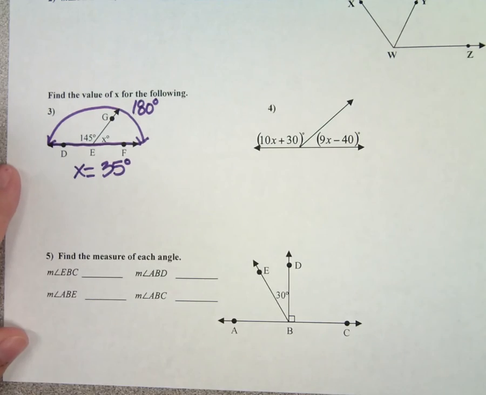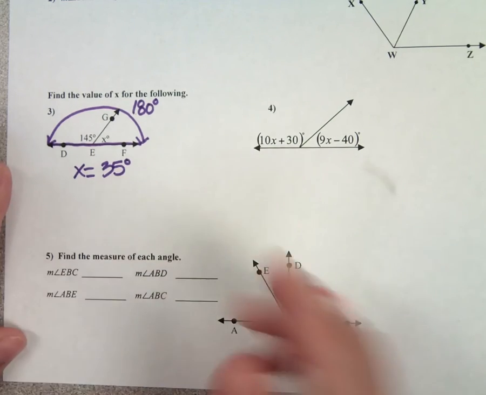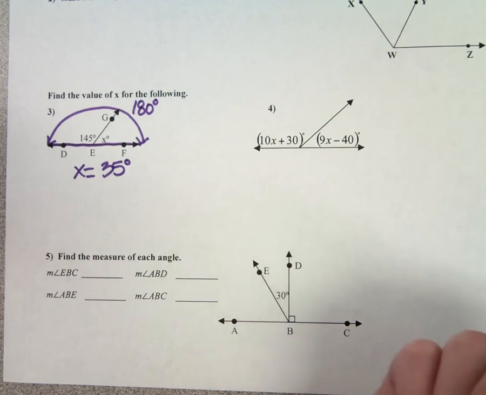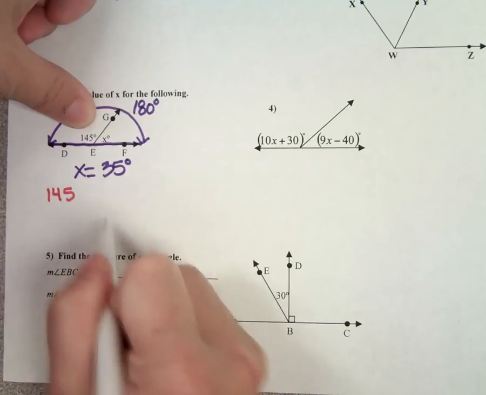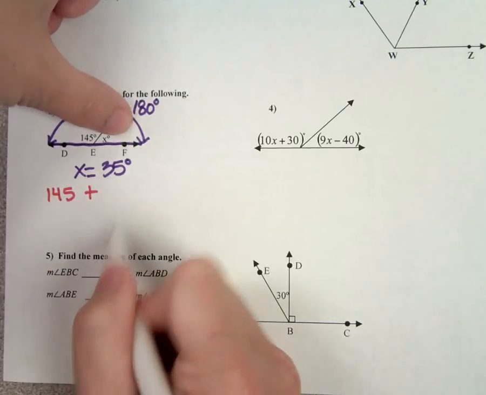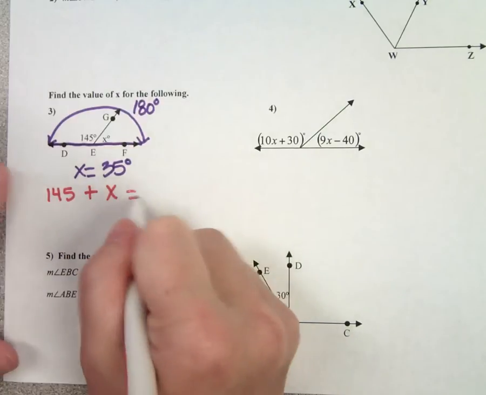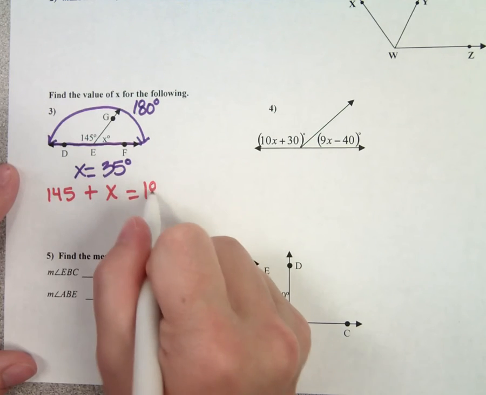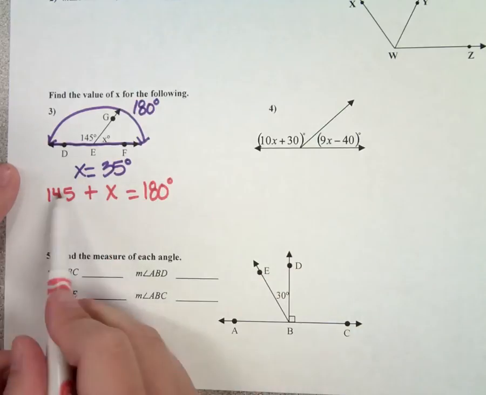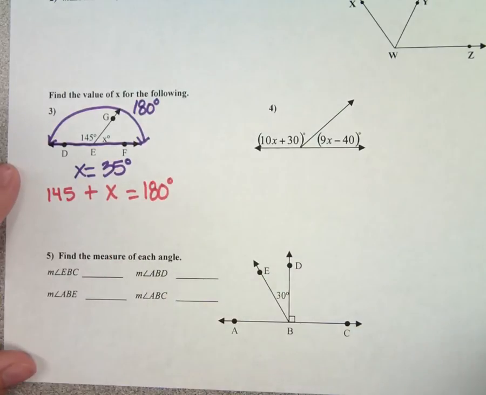And if you wanted to set up an equation, this one's easy enough that you don't have to. But if you wanted to, you could go: this little angle 145 plus this little angle x equals the whole big angle, and this whole big angle is 180 because it's a straight angle, a straight line. And then I could have solved this equation.